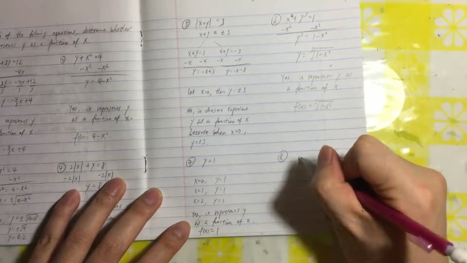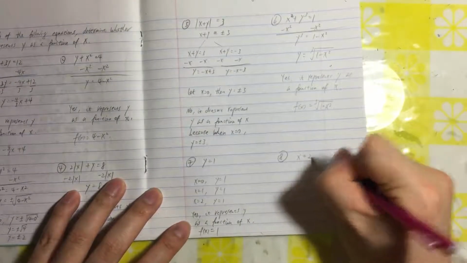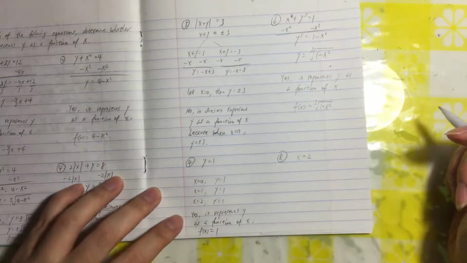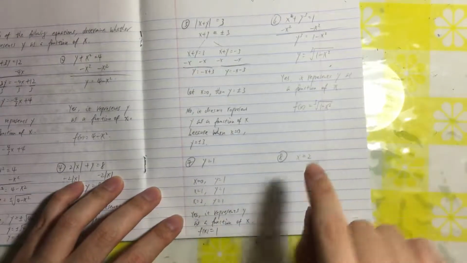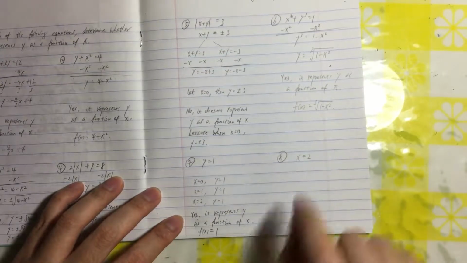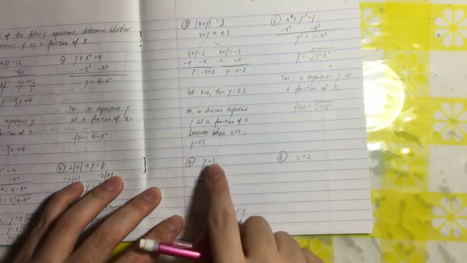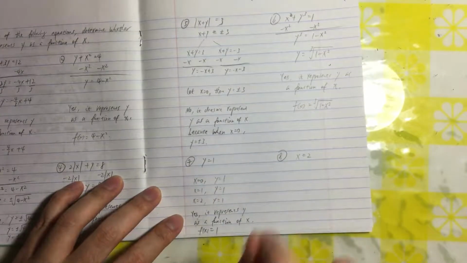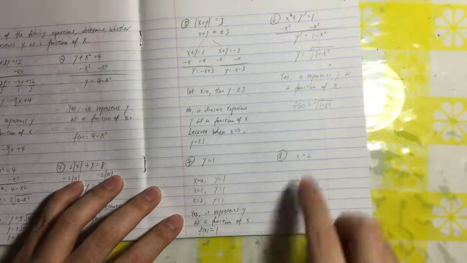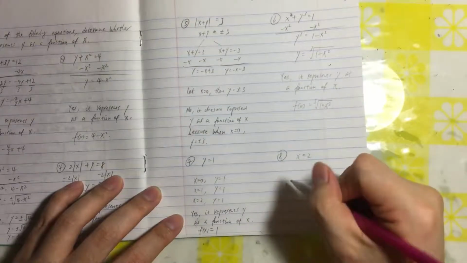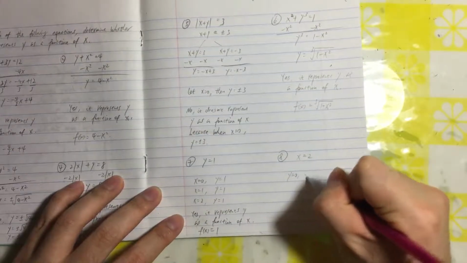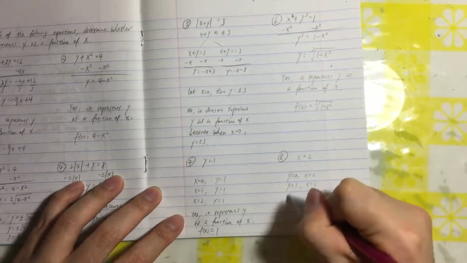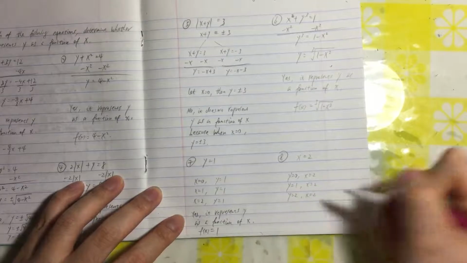Next, does this equation x equal to 2 represent y as a function of x? Let's test some numbers. X equal to 2, that means for every y, x is always 2. Y equal to 1 means for every x, y is always 1. X equal to 2 means for every y, x is always 2. So when y is 0, x is 2. When y is 1, x is 2. When y is 2, x is 2.